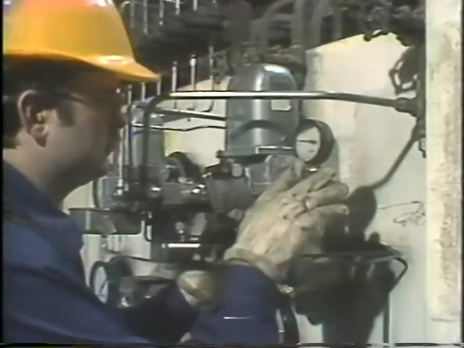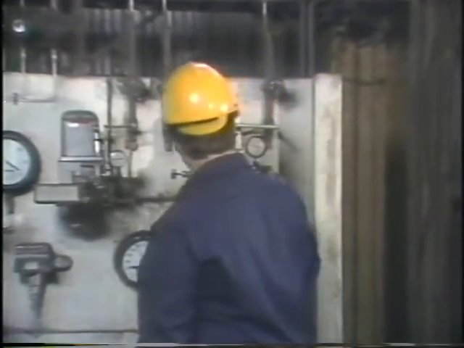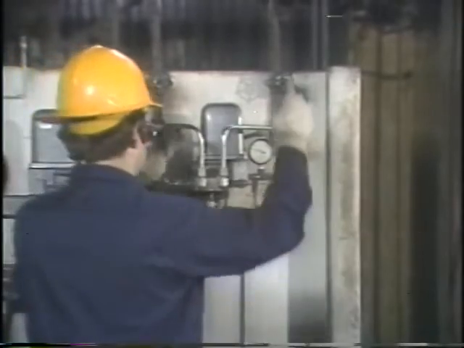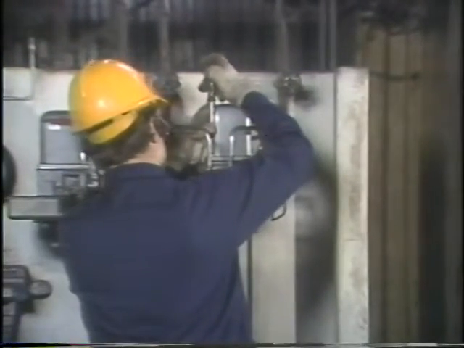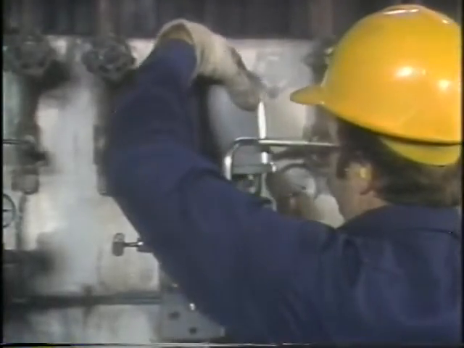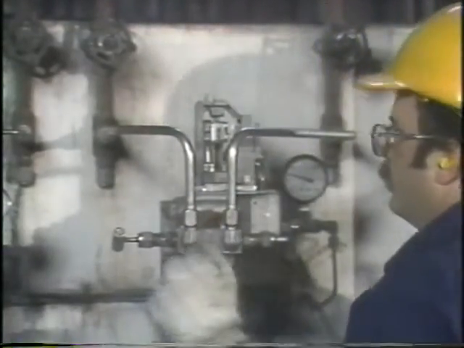I've got 7 psi output on my transmitter. That matches up with the indication I've got on the recorder. That means that since the recorder is a part of the transmitter's loop, there's nothing wrong with the recorder. It's simply recording the transmitter's output signal. If there's something wrong with the loop, it's got to be with the transmitter. I better take a closer look, see if I can find anything.